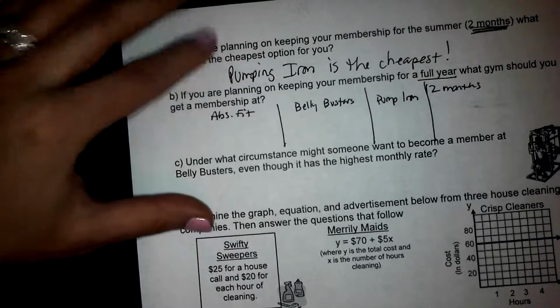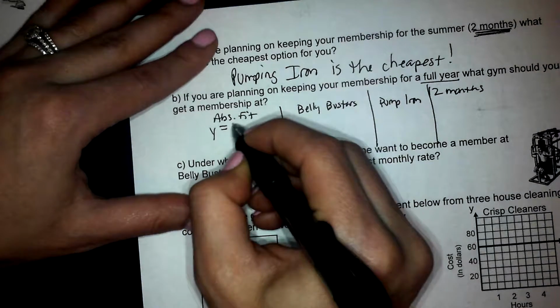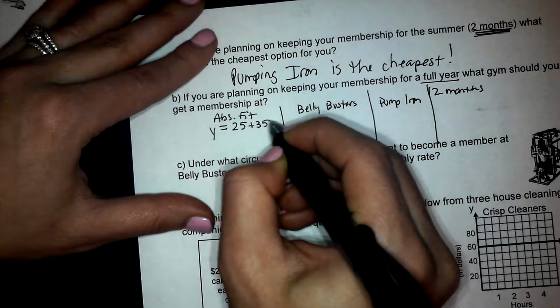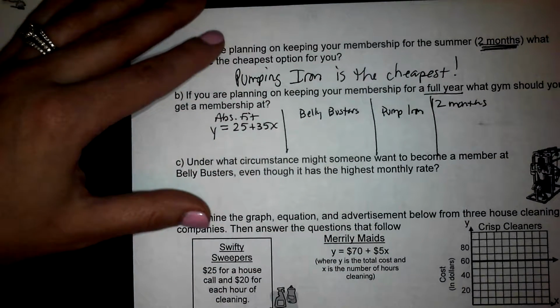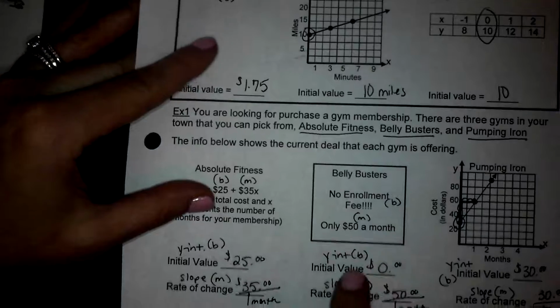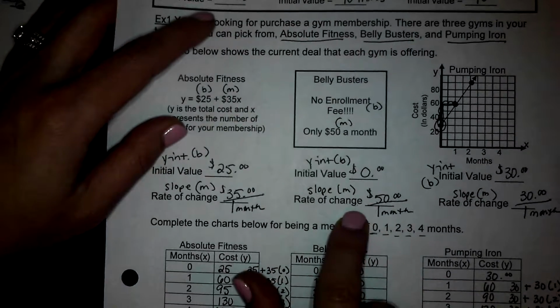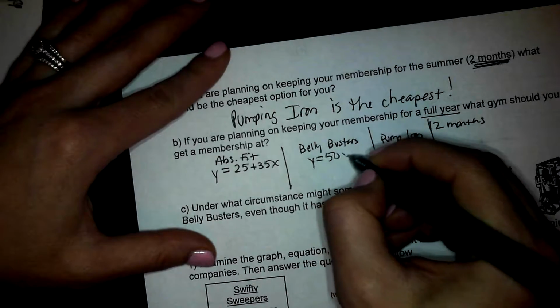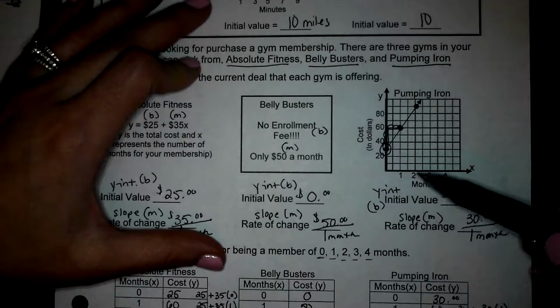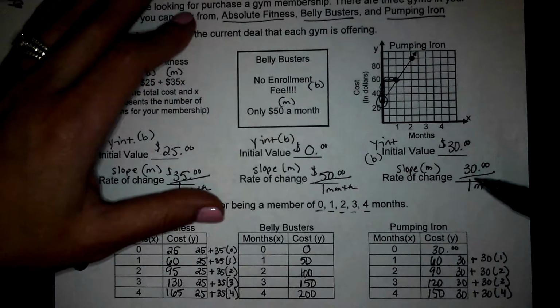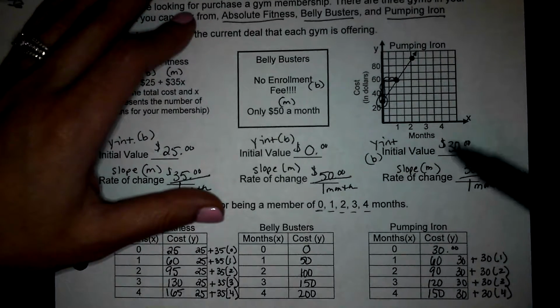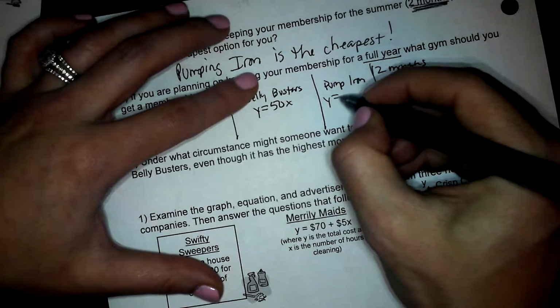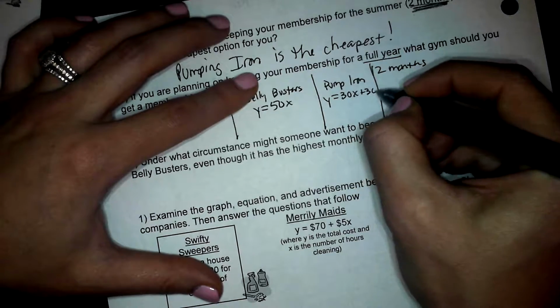So as far as Absolute Fitness goes, they gave me an equation. Y equals 25 plus 35x. Belly Busters, no initial value, but a slope of 50. So that's y equals 50x. Pumping Iron, they didn't give me an equation, but they gave me a graph. I found my initial value and my slope. This guy goes next to the x. This guy goes at the end. So I have y equals 30x plus 30.